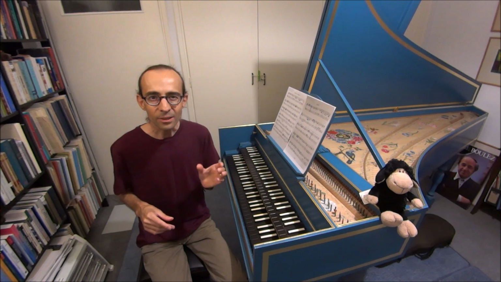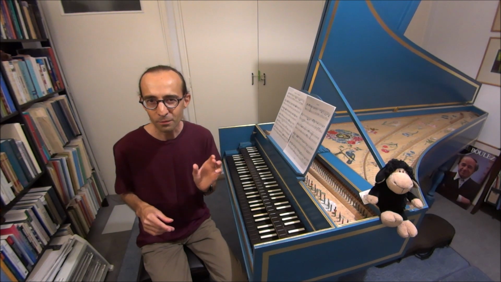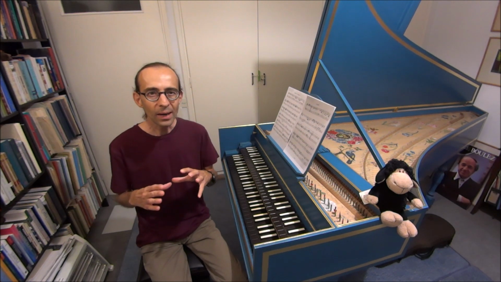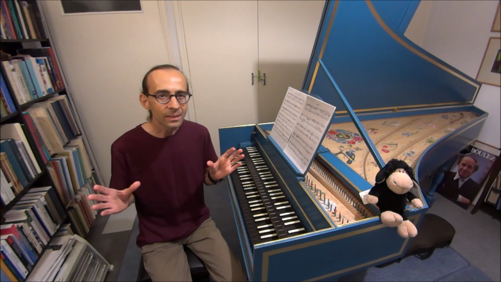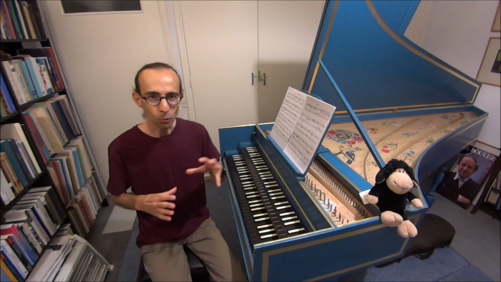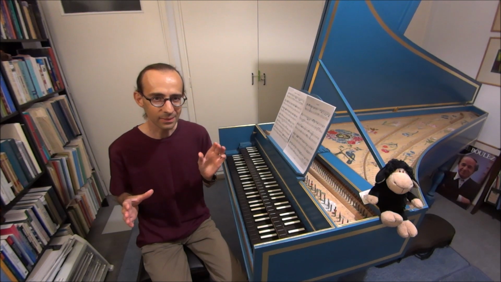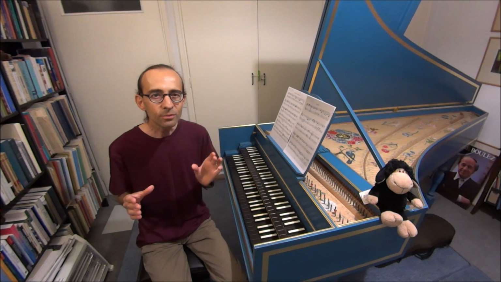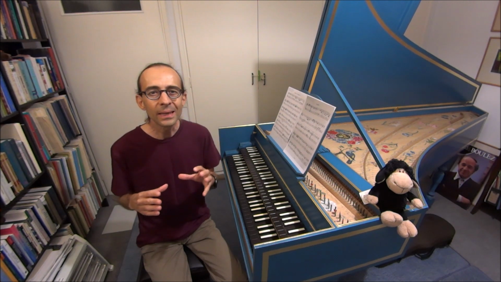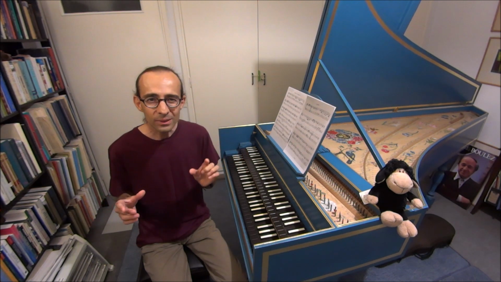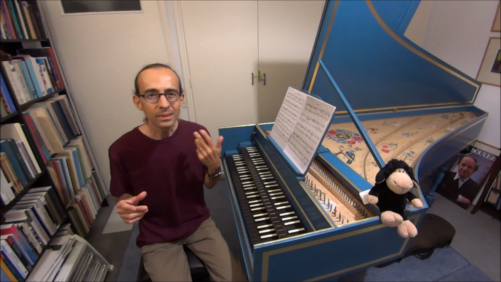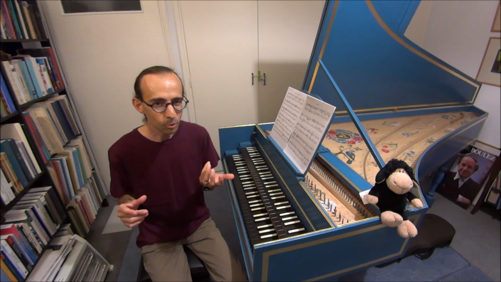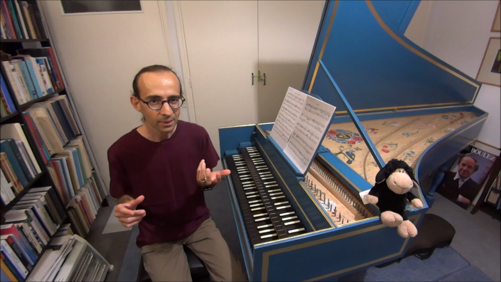I think the challenge when performing the D'Anglebert version is to allow every ornament to speak independently of whatever else is happening at the same time, meaning that the two hands have to be operating quite independently of each other without at the same time losing sight of a recognizable rhythmic pulse.